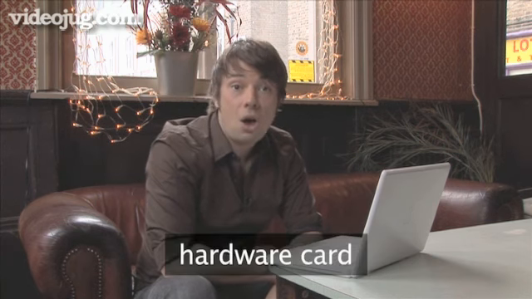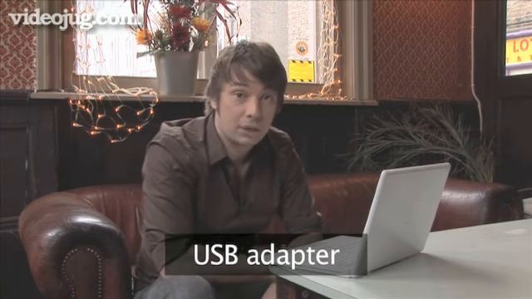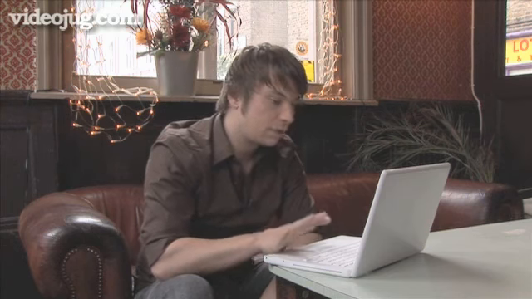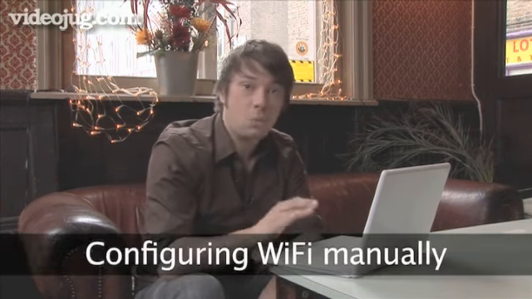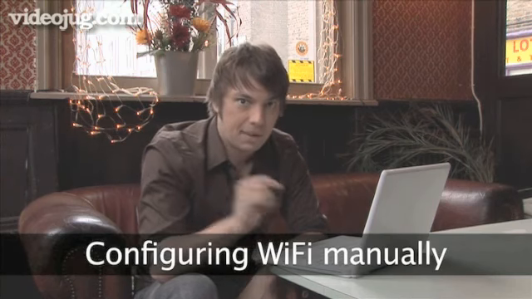If you don't have a wireless capable computer, you can either buy yourself a hardware card or a USB adapter that will plug into your computer and make it Wi-Fi capable. Now, I'm in a pub and hopefully, like me, your computer should have detected the hotspot you're in automatically, but if it doesn't, you're going to have to configure it for wireless networking manually. And here's how that's done.